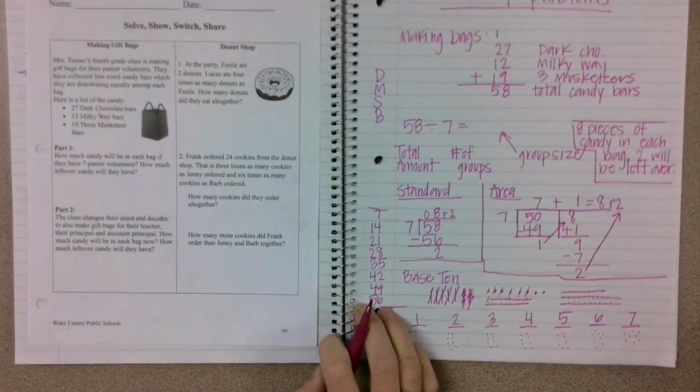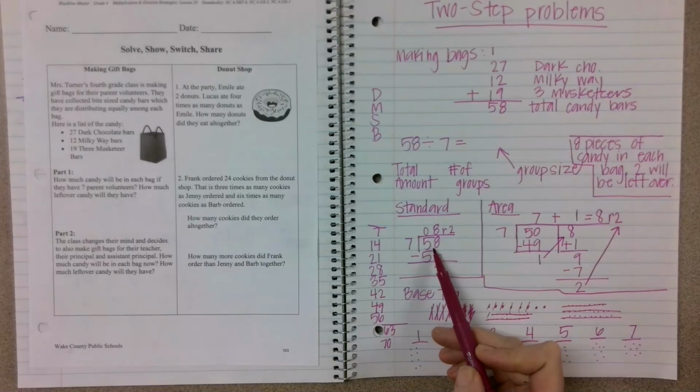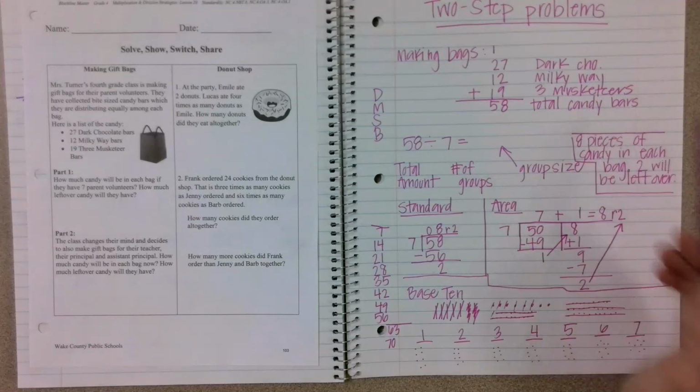So if I said, hey, how many pieces of candy did you divide by? 58. Even also if you say, where does 58 come from? We can clearly see what it represents, the total candy bars.